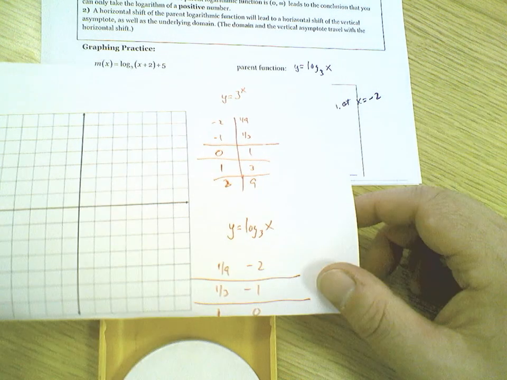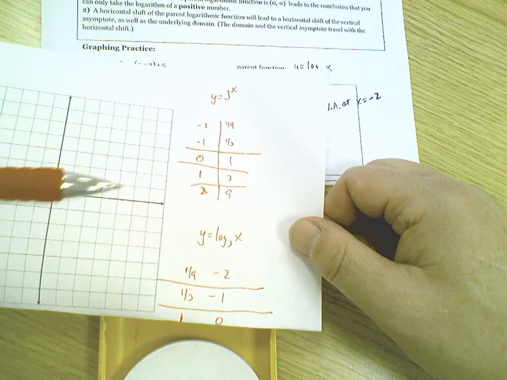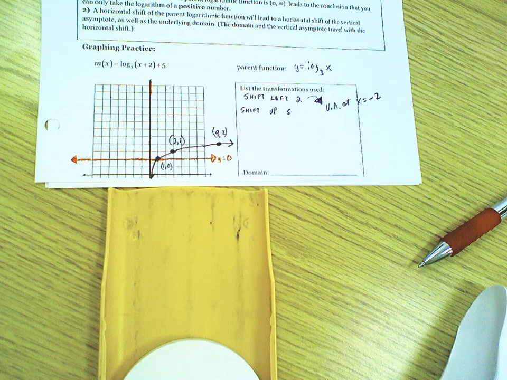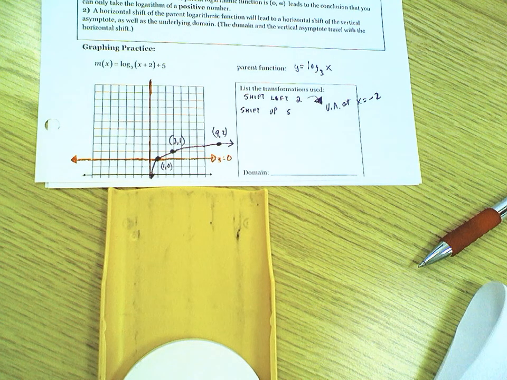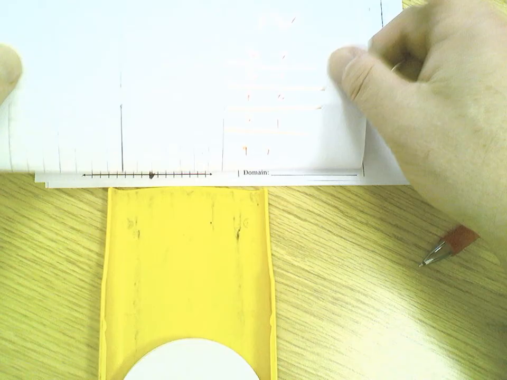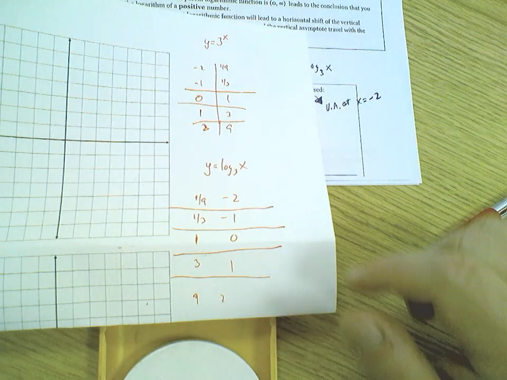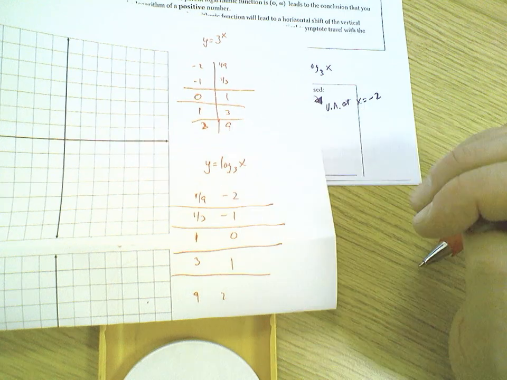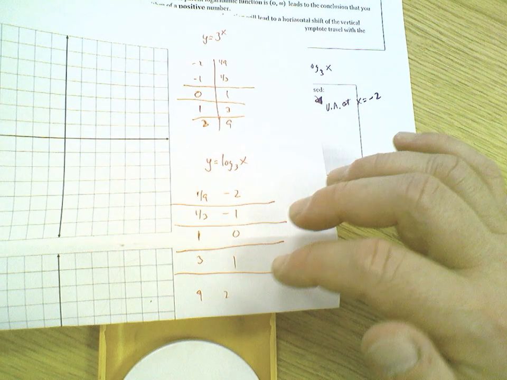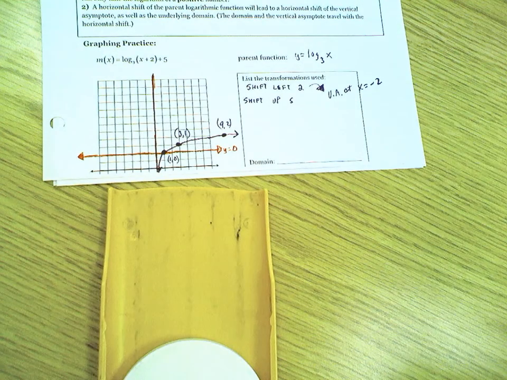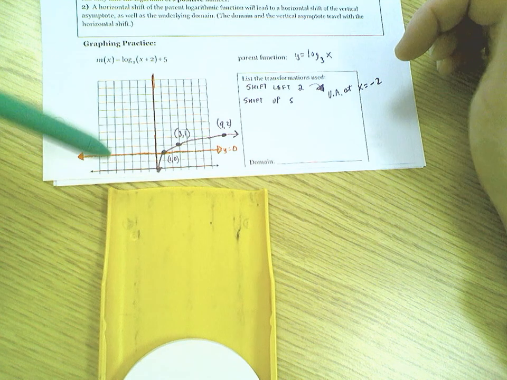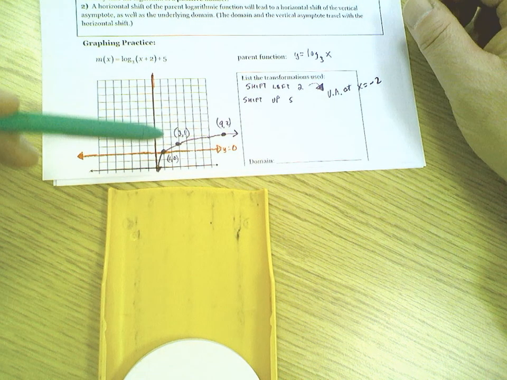And that's what you'll see here. Give me a second just to refold my paper. That's a little bit better. And there are some of my key points for y equals log base 3 of x: 1/9, -2; 1/3, -1; 1, 0; 3, 1; 9, 2. And I've gone ahead and put these points out here. These are my parent function, some of my critical anchor points. They're going to be the ones that I'll shift. There's 1, 0; 3, 1; and 9, 2, which I had to extend out just a little bit.